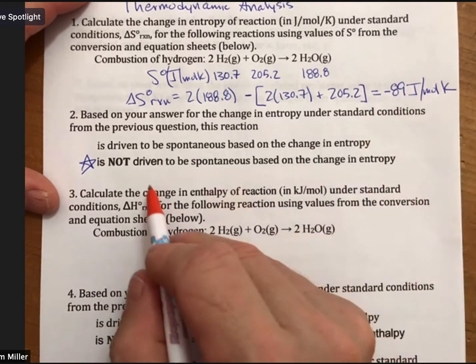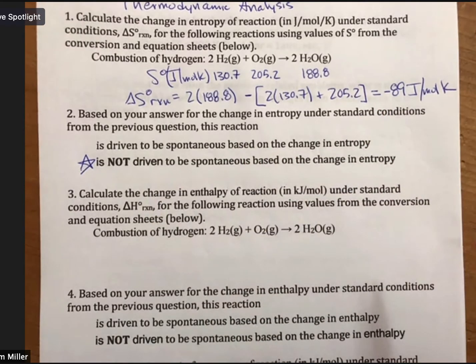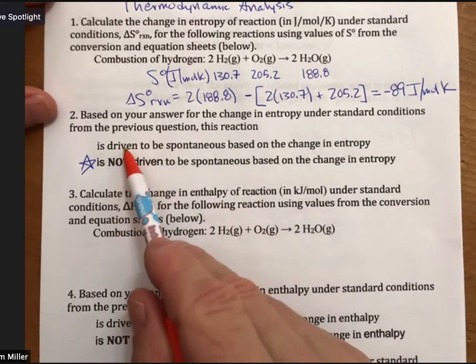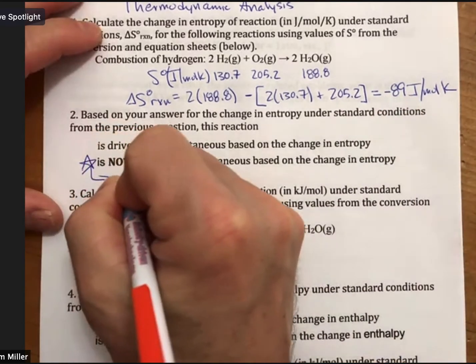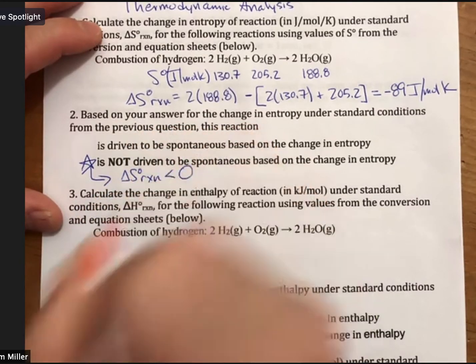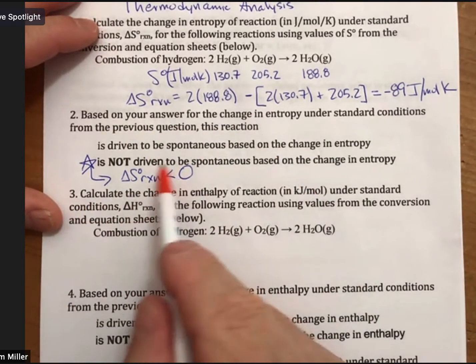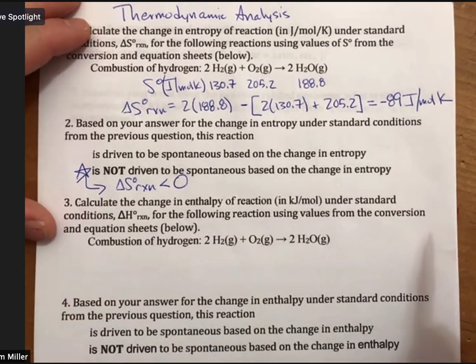And the way this works is if entropy is positive, that will tend to make it spontaneous, and we would say the other answer. But when entropy is negative, so delta S naught reaction less than 0 is not driven to be spontaneous. Any questions about what I've done so far?